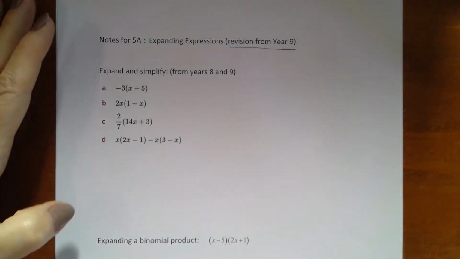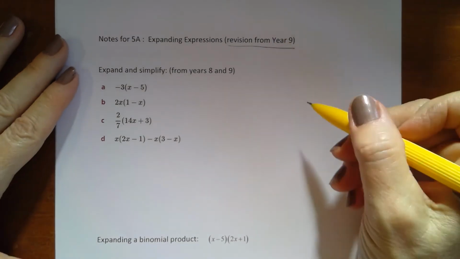Girls, this is your notes for 5A, expanding expressions. All of this is a revision of your Year 8 and 9.